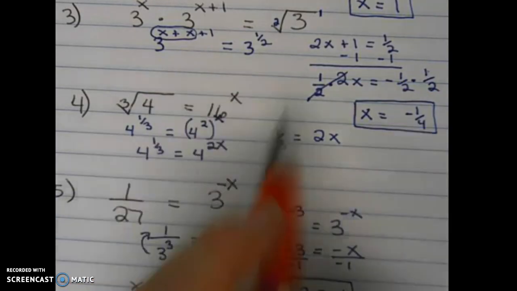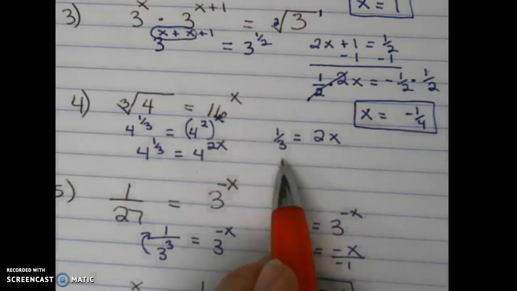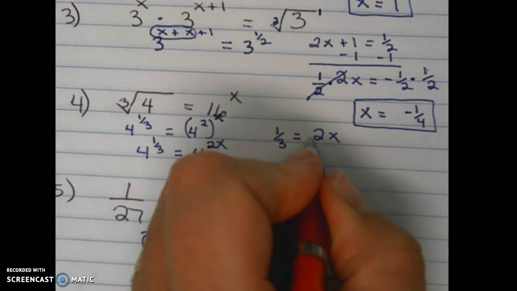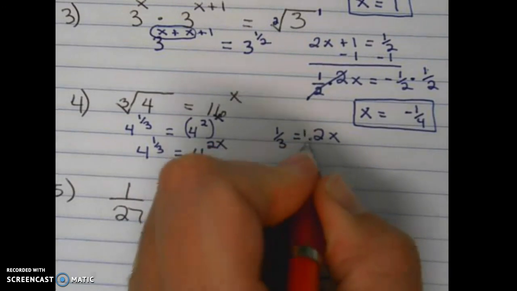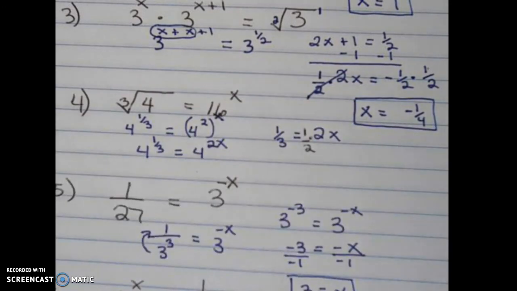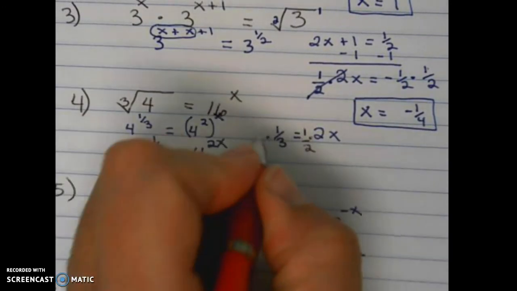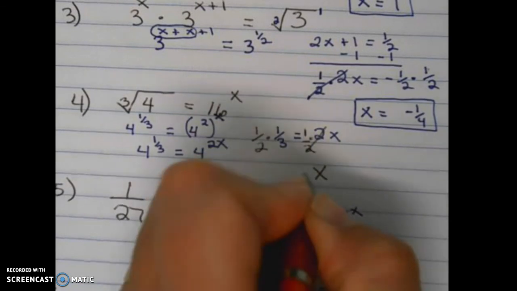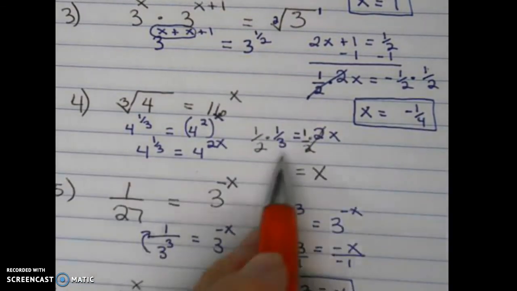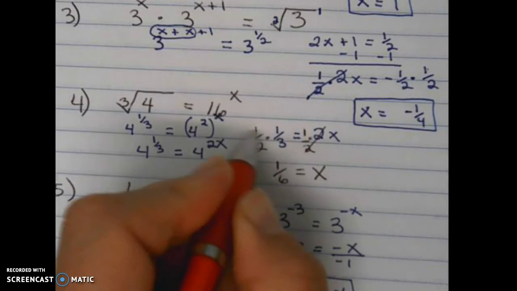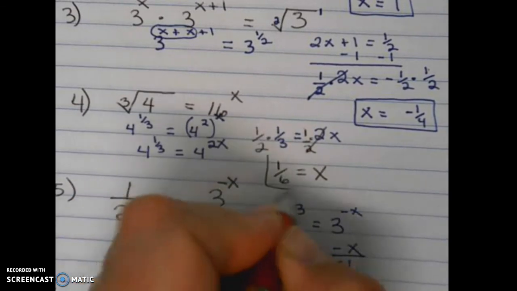Okay, now I could divide by 2 on both sides, but again, since I'm dealing with a fraction, I'm going to go ahead and multiply by the reciprocal of 2, which is 1/2, on both sides. And 1/3 times 1/2 is 1/6. 1 times 1, 3 times 2.